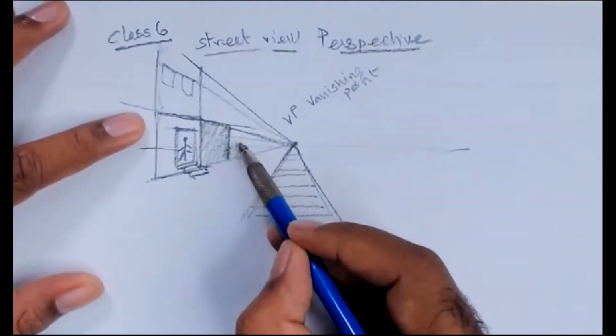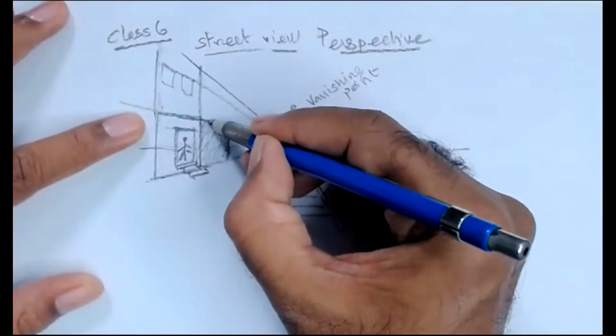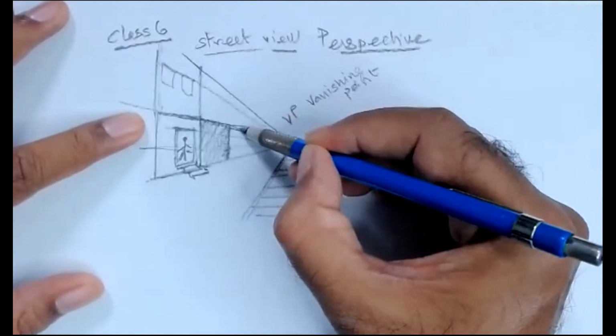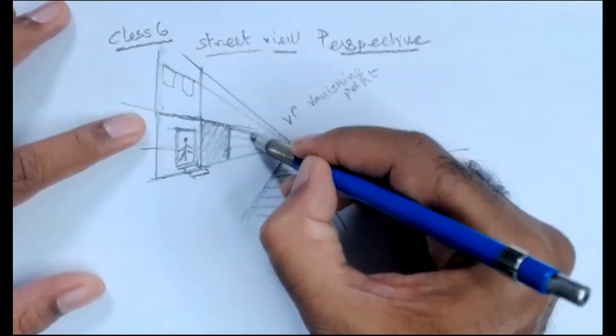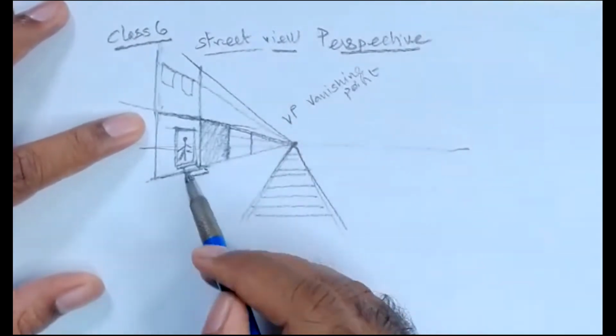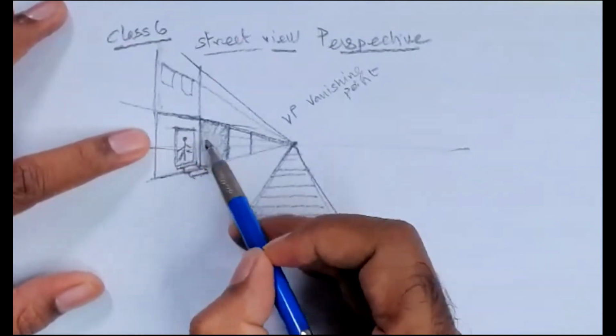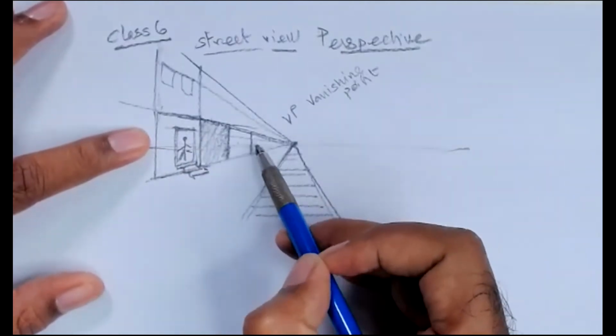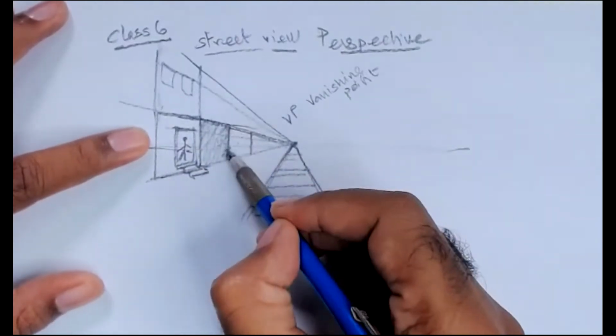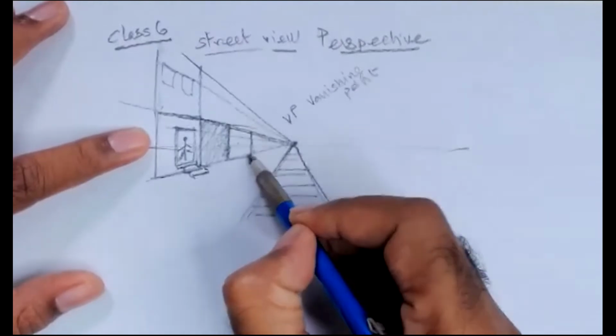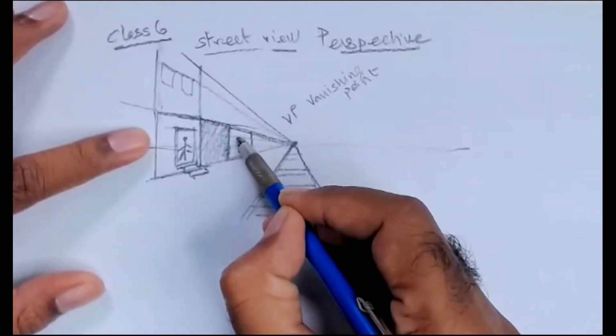So after this, I want to build another house. The first floor is all going to follow this guideline, and there's one more house. When you see this, the size of the houses is getting smaller and smaller, right? That is the concept of perspective. This one floor also has a door.